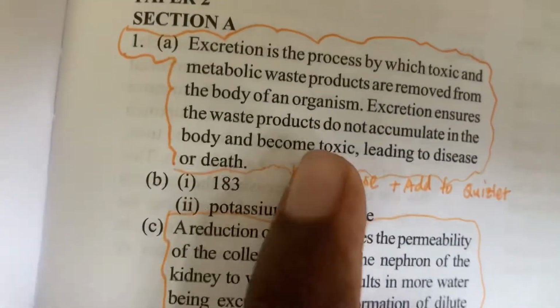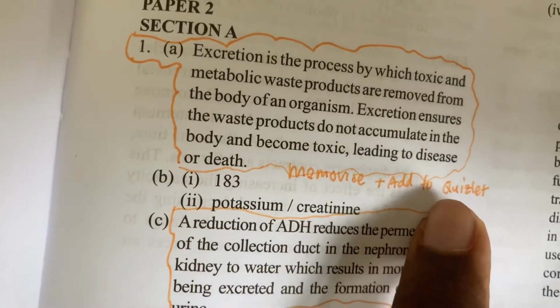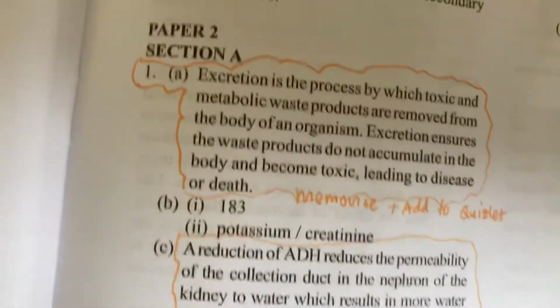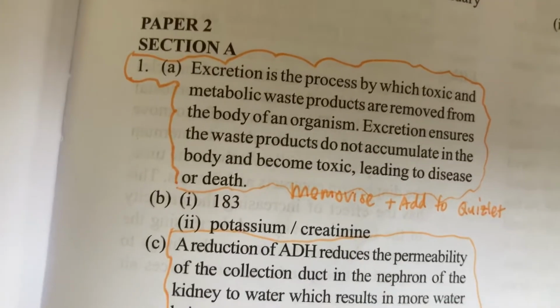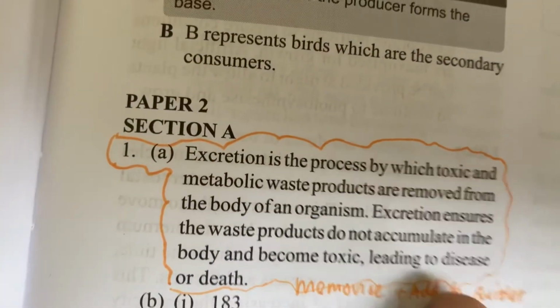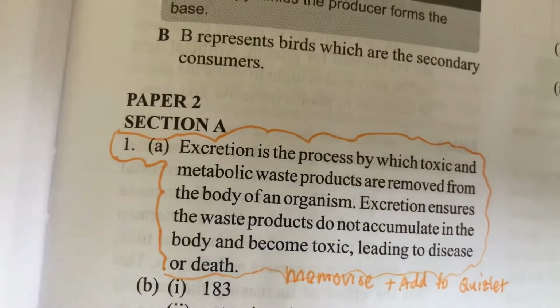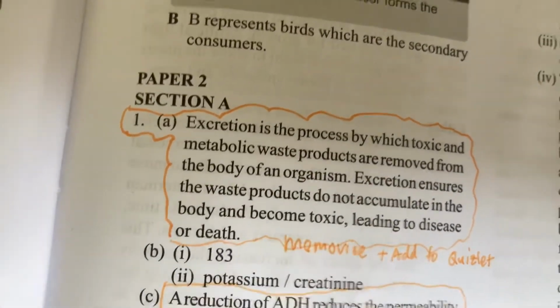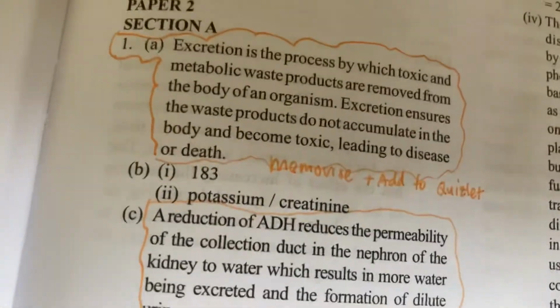What you want to do is just mark everything, and over here I've written memorize and add to Quizlet. The Quizlet I made will be in the link down below, so be sure to check it out. I circled it and said memorize or add to Quizlet because it's repeated and there's a chance that it may come out for my paper.